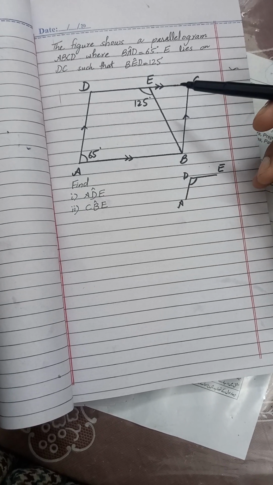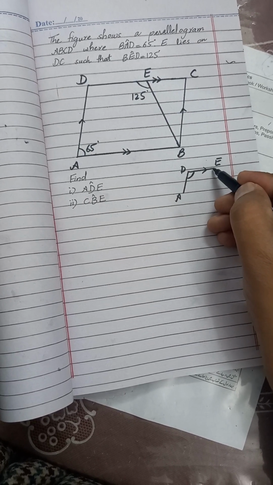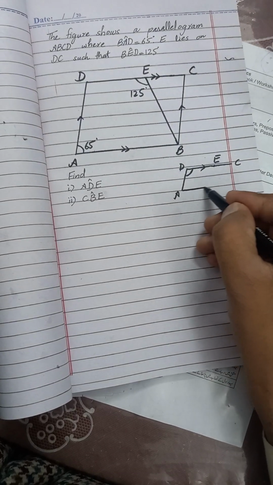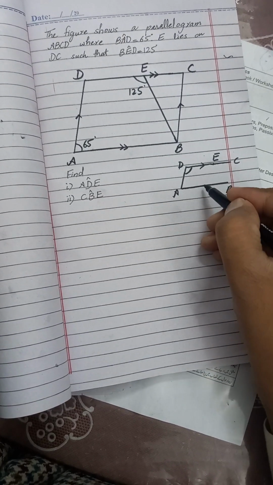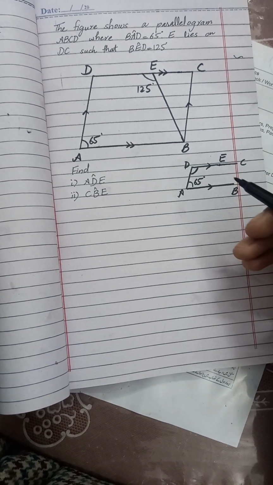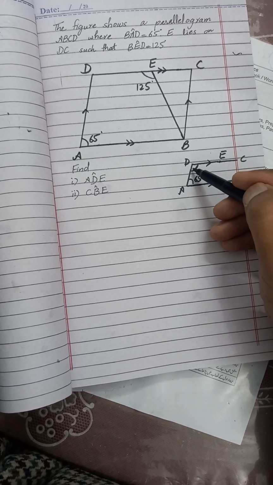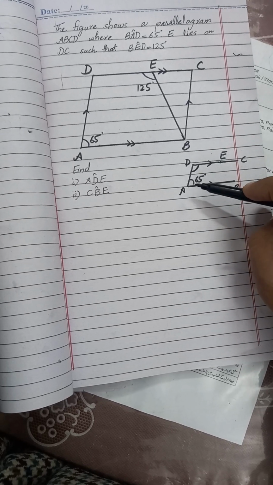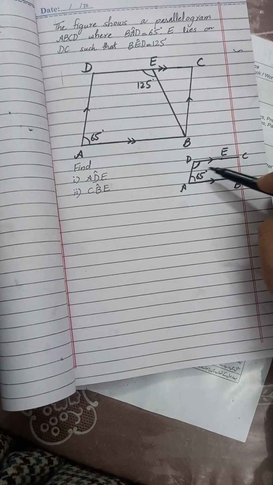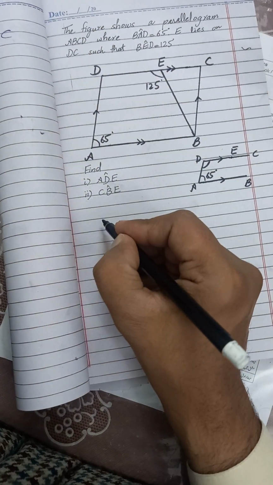In a parallelogram, opposite sides are parallel. So this line DEC is a straight line and it is parallel to the side AB, and here the angle is 65 degrees. So now we can easily identify that this angle ADE which we need to find and this angle 65, both of these are interior angles because they are lying on the same side of the transversal.